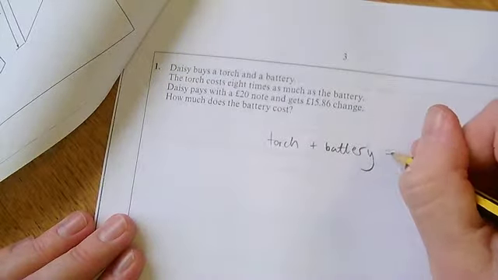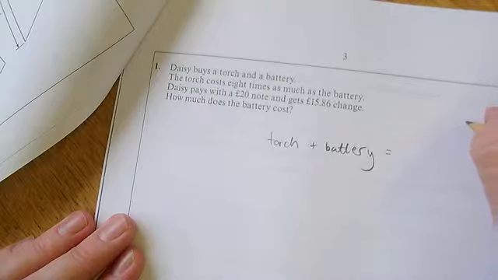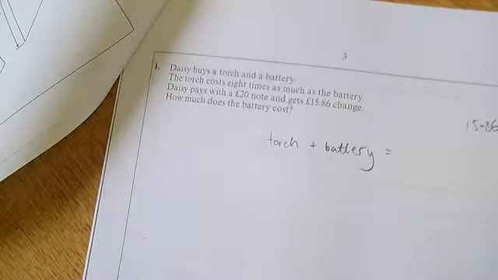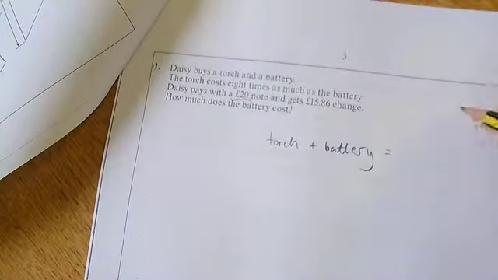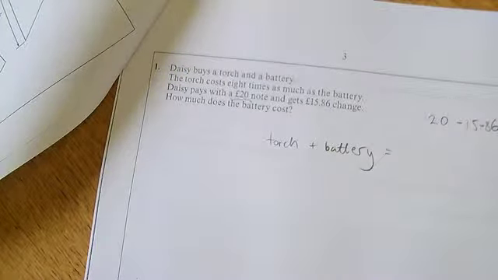And when I was doing it, I very, very nearly wrote down equals £15.86. Can anyone tell me why that would be wrong? It's the change, okay? So just be careful with the wording there, because I'm dyslexic. I very nearly always fall for things like that. It says that she paid with £20 and she got that much change. So I need to do 20 take away 15.86, okay? And I think that comes to £14.14 off the top of my head.